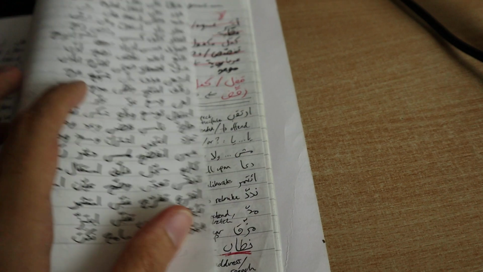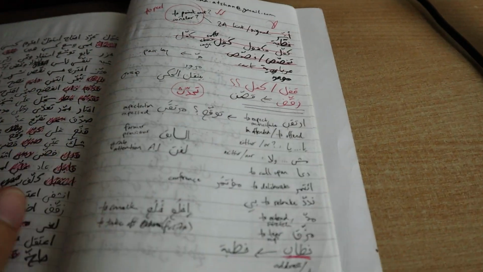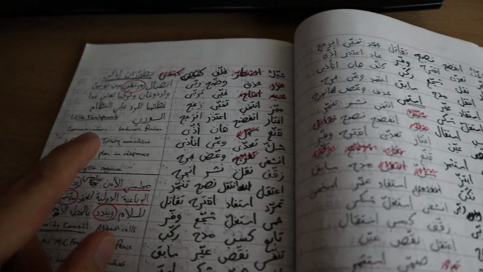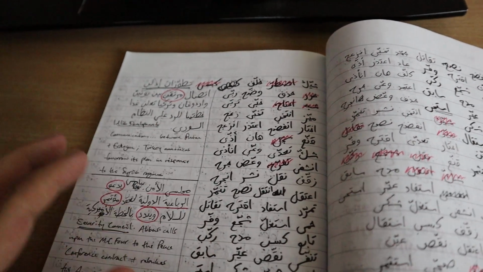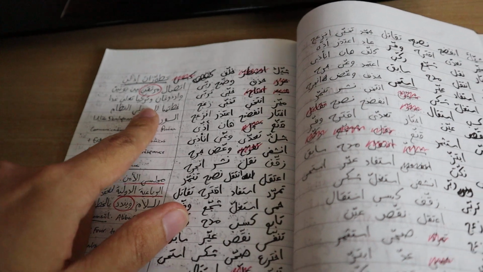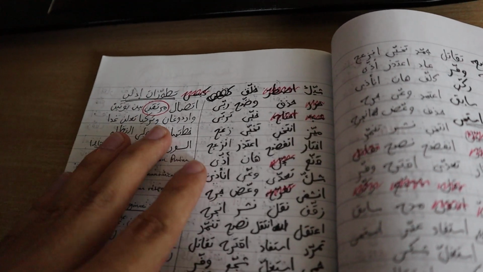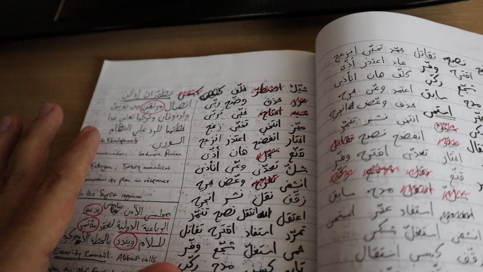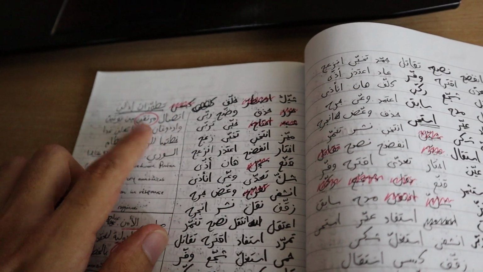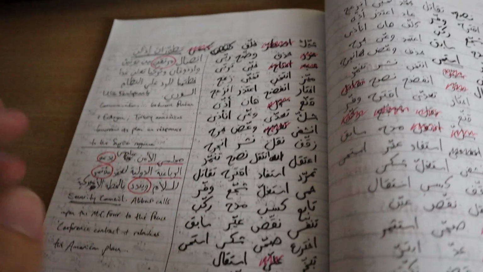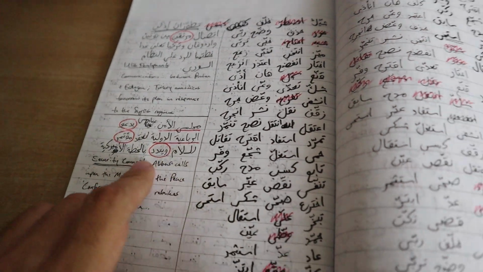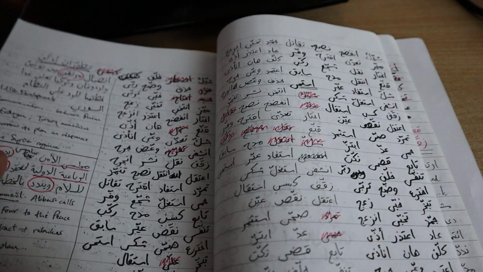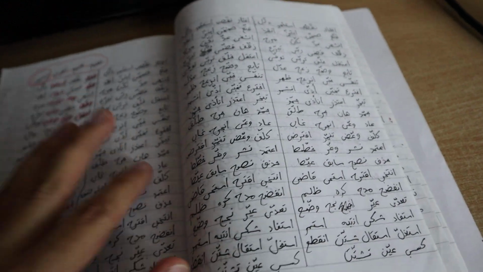Some other things, as you can see, I also have a bunch of other random notes. Once I started studying a little bit more Fusha, I started writing down headlines from news sites and whatever, and then tried to translate them as best as I could. Because it's Fusha, it's actually tougher than you would think, because it can be quite different, and it introduces a lot of technical vocabulary. This is when I learned how to say Majlis al-Aman, which is the Security Council, the UN Security Council.